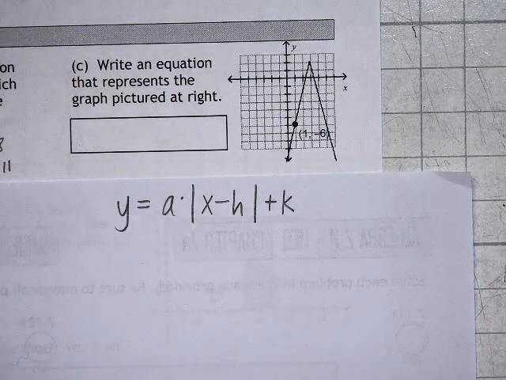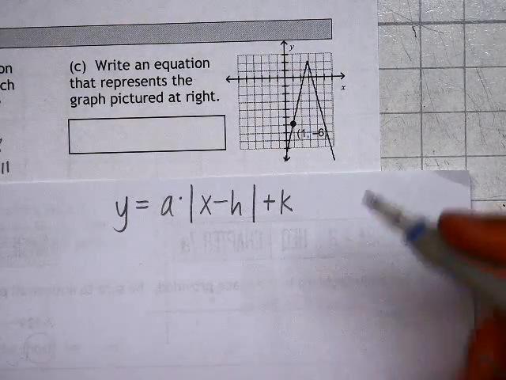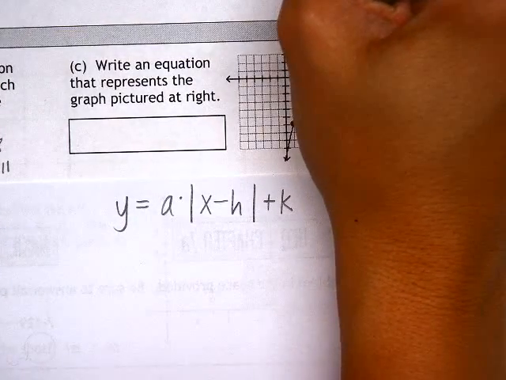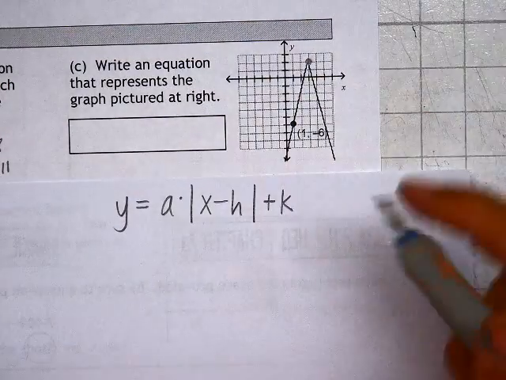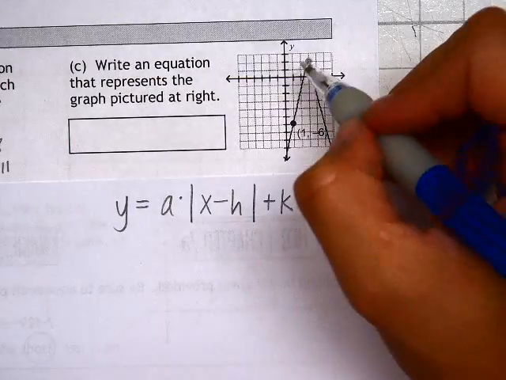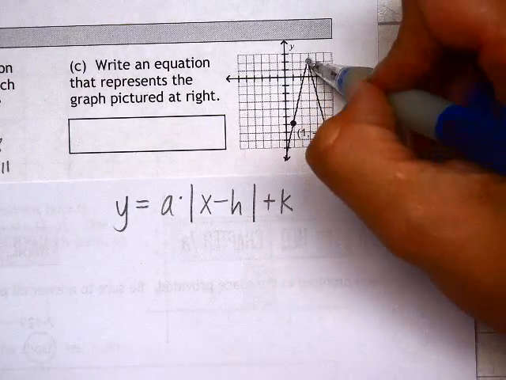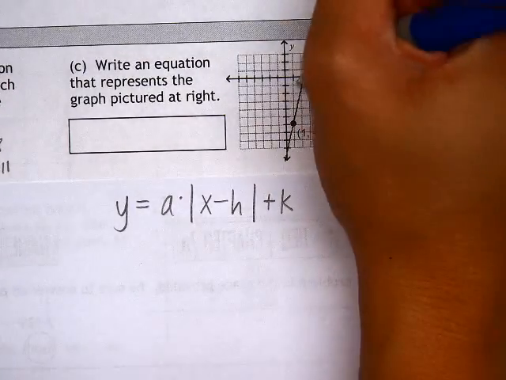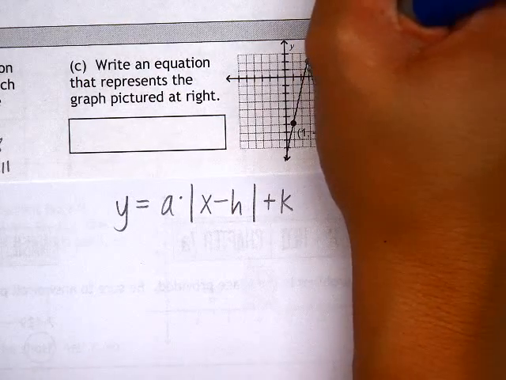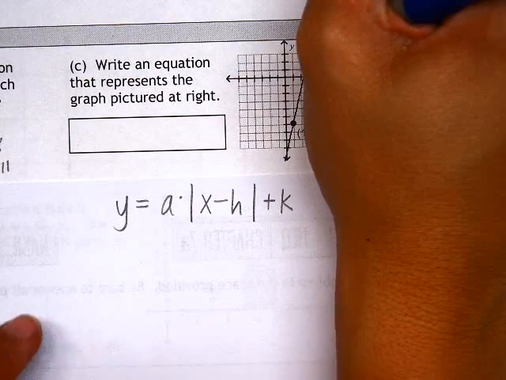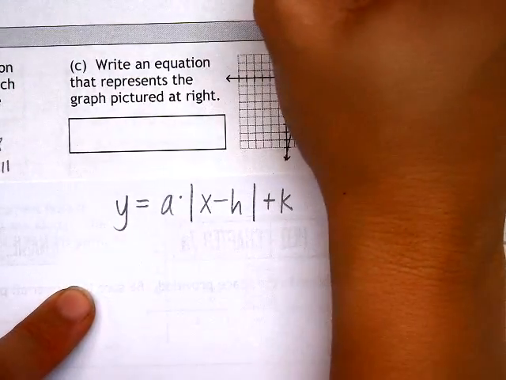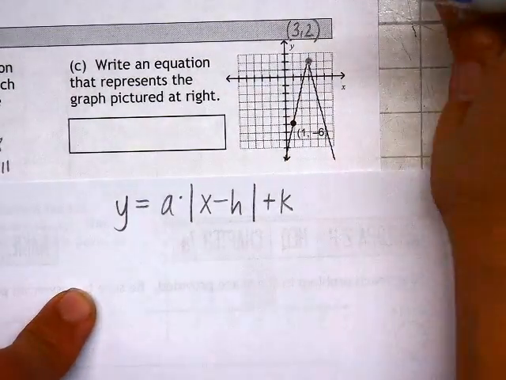So let's first identify the vertex of this equation. If we mark that point, we know that the vertex is at the little pinnacle there, the V shape and that tip. So let's quickly count the coordinates there. That's 1, 2, 3 to the right, up 2. So the coordinates of our vertex must be 3, 2.